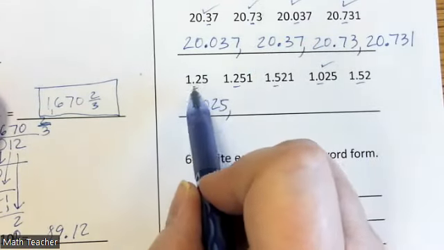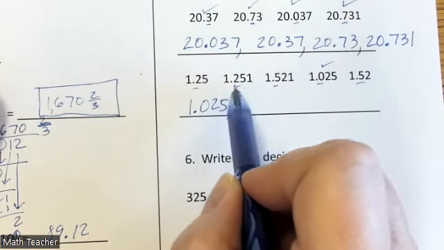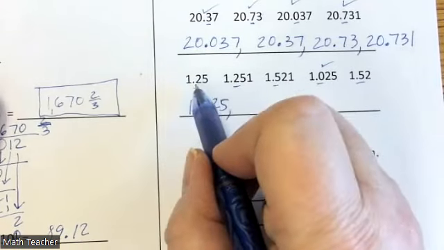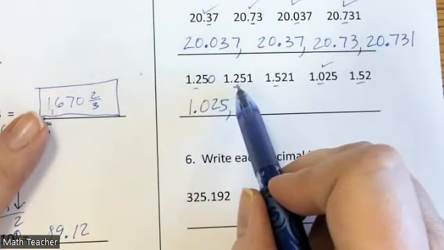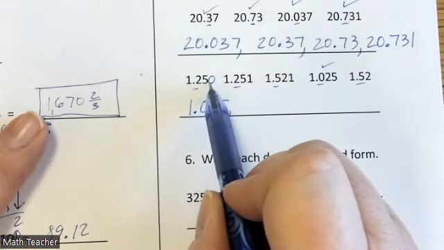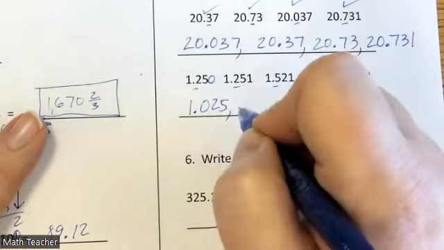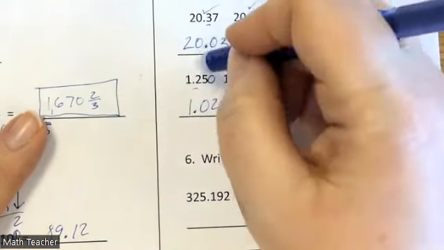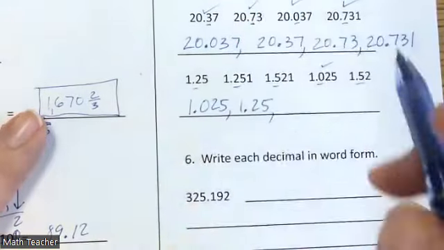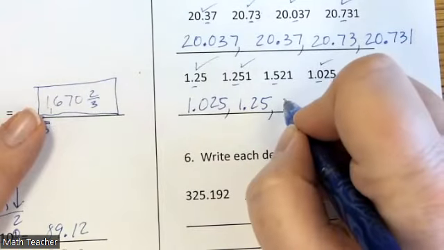Let's go to these two. They had a 2 in the 10th place. So these are the next two smallest numbers. This is 1.25. If we wanted to compare them, that would be a 0. This would be 1.251. This is 250. This is 251. So the 250 would be smaller. 1.25. Remember that 0 was not actually there. We just used that to help us to compare. Then we have 1.251 will be the next largest.